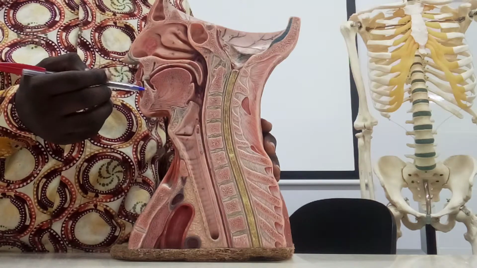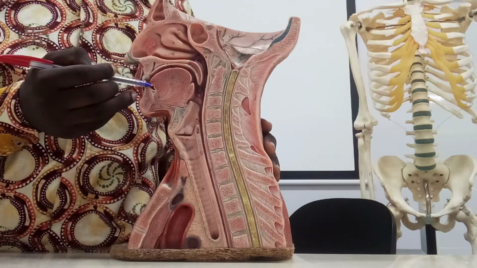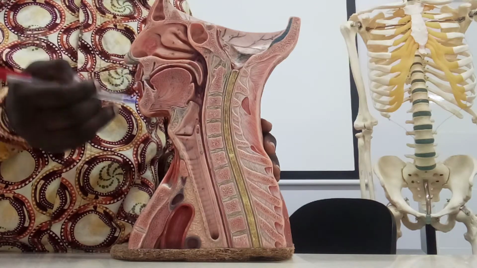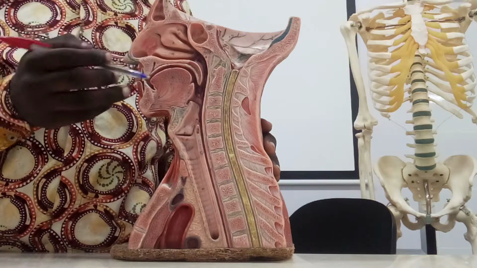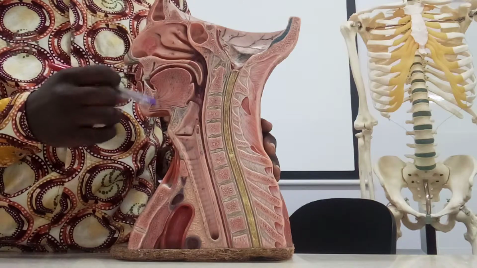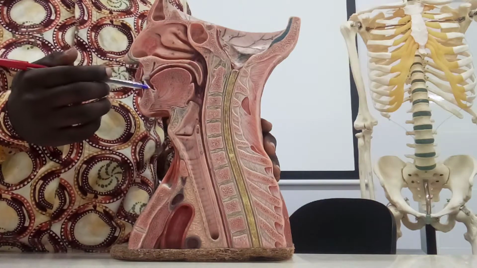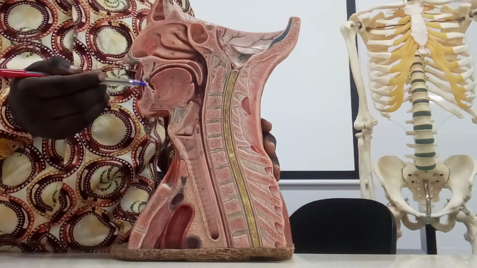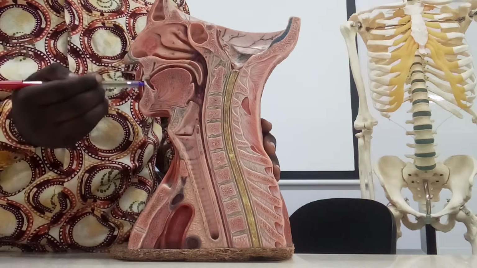And the dental formula is 2102. That dental formula represents one half of the teeth that we find in the oral cavity, so on either side, both upper teeth and lower teeth.